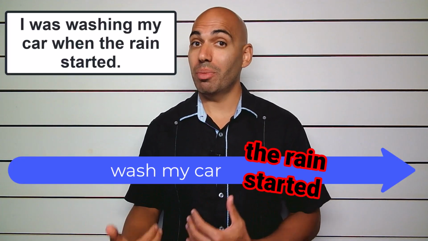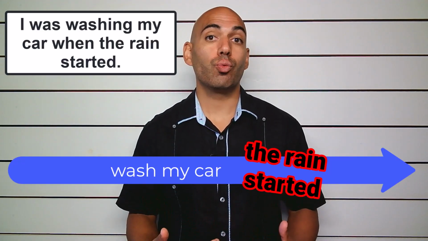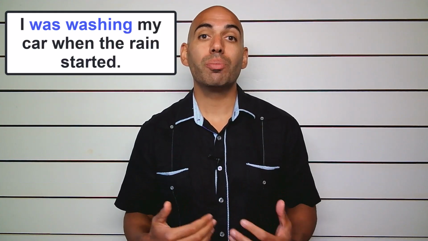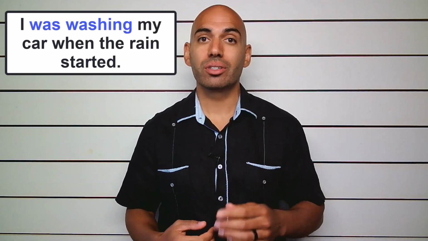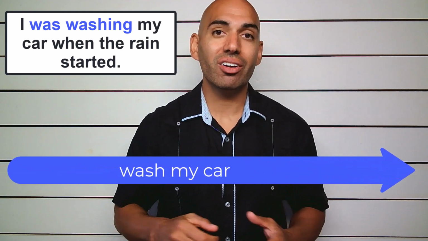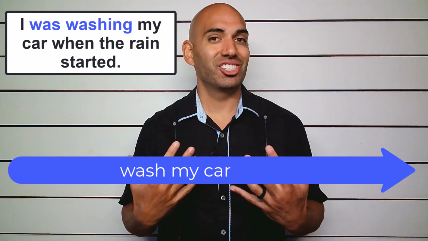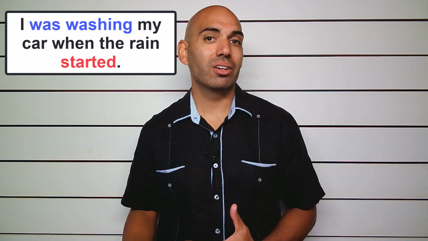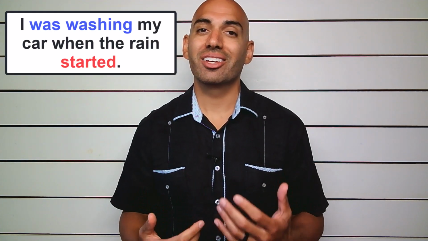I was washing my car when the rain started. Wash my car started first, and during the time I was washing my car, the rain started. I was washing my car when the rain started.